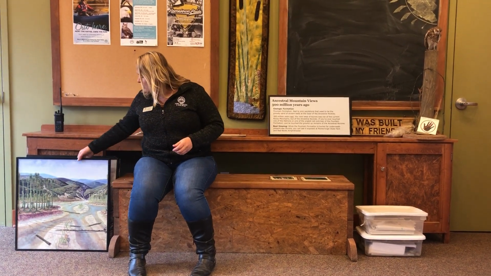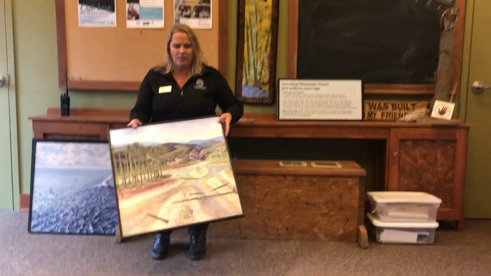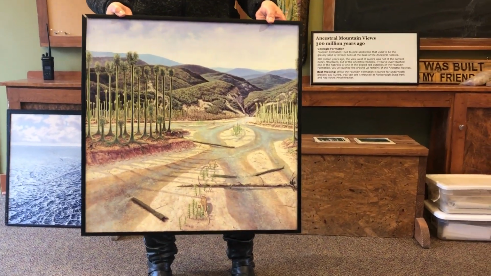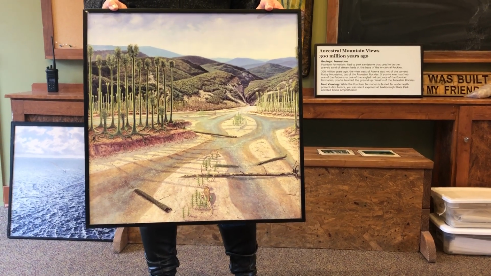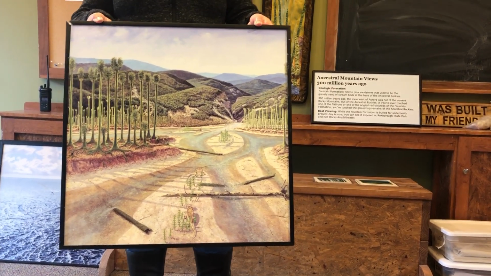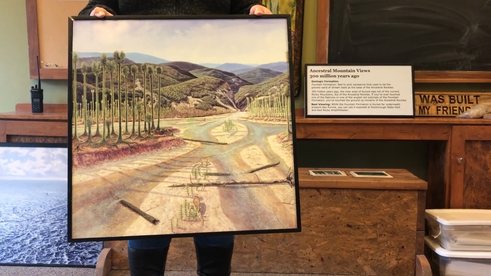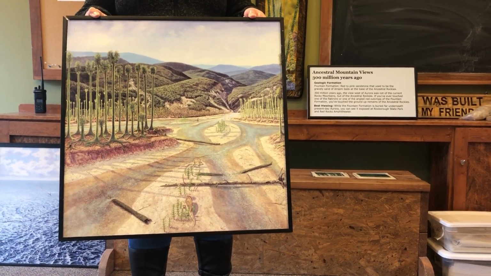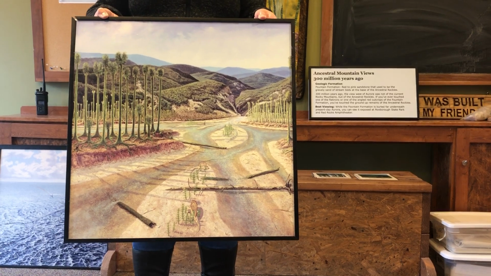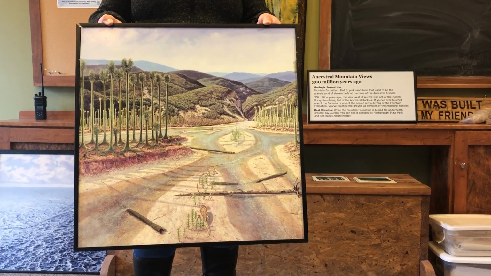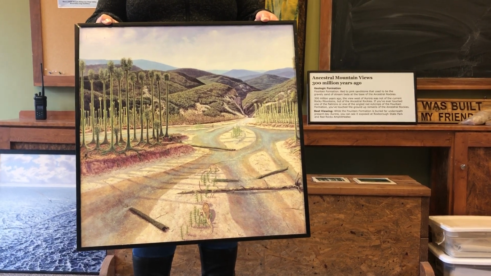And we're going to start with 300 million years ago, okay? So this picture here is what we call ancestral mountain views. And those mountains that you're looking at, yeah, this is Colorado. This is Colorado about 300 million years ago. And those mountains that you're looking at are not the Rocky Mountains we have now. According to the fossil record, that story told in the rocks, there have been 3 sets of Rocky Mountains, and this was actually the first one.